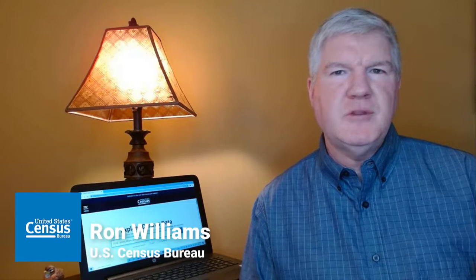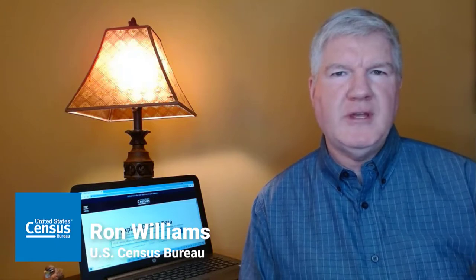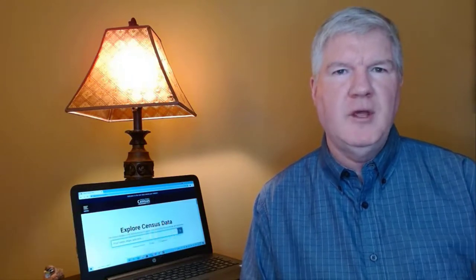I want to show you some of the features that are available through the Customize Table button when viewing the new 2020 PL 94171 redistricting data on data.census.gov. The Customize Table view is a great tool to utilize within our site, as it has a number of functions that our users may find helpful when viewing this new redistricting data. So let's try out an example search and take a look at some of the features.